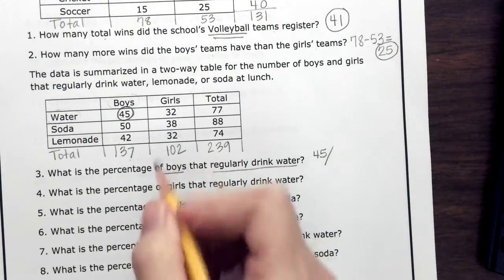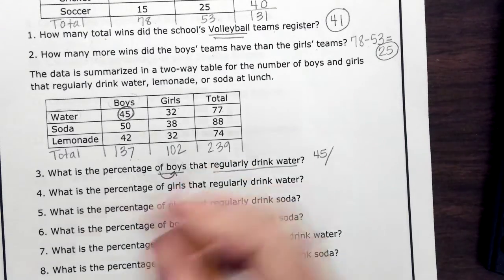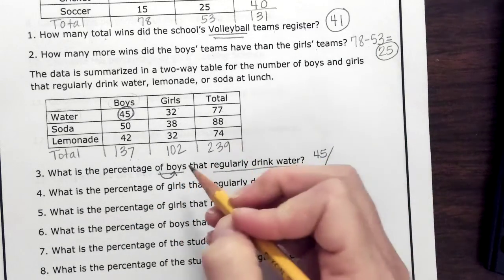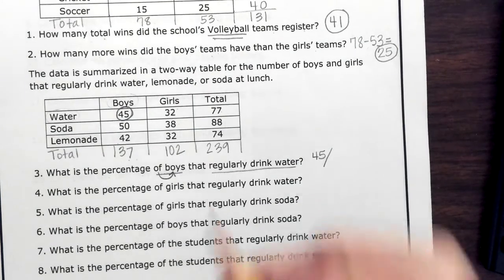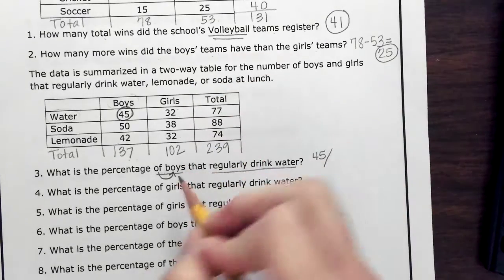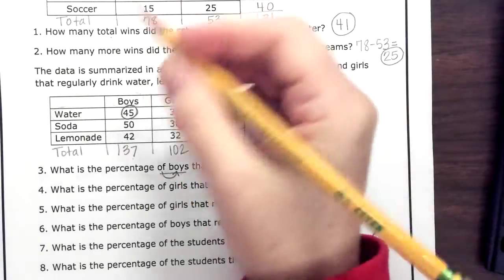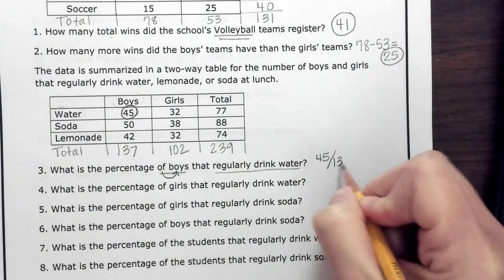And here's how you know. Look at what comes directly after the word of. And whatever comes directly after the word of, that is where your total number comes from. So what is the percentage of boys? So you do your boys total. So look at boys, go down to the bottom and use that total, 137.